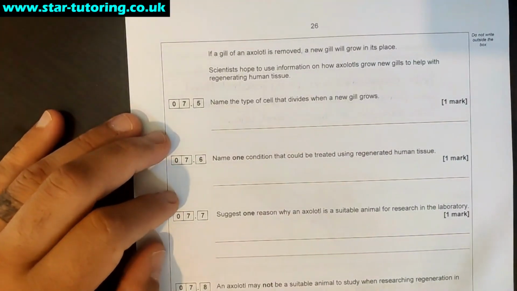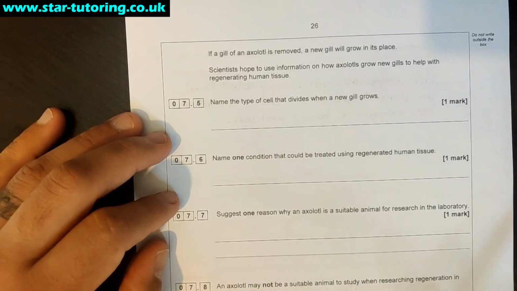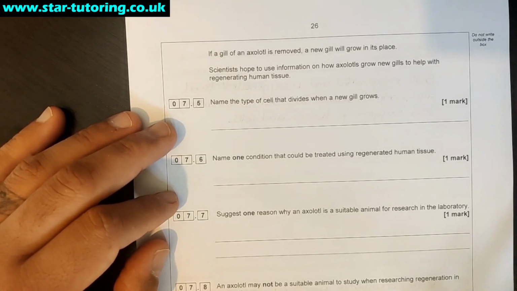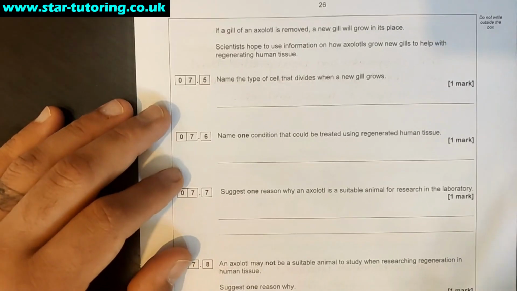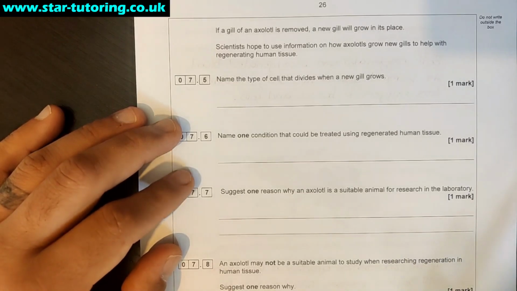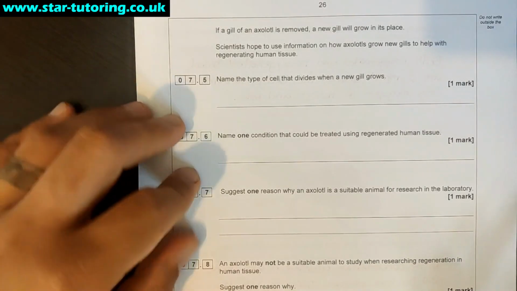Let's see. If a gill of an axolotl is removed, the new gill will grow in its place. Scientists hope to use information on how axolotls grow new gills to help with the regeneration of human tissue. Right, 7.5. Name the type of cell that divides when a new gill grows. And that type of cell is stem cells.